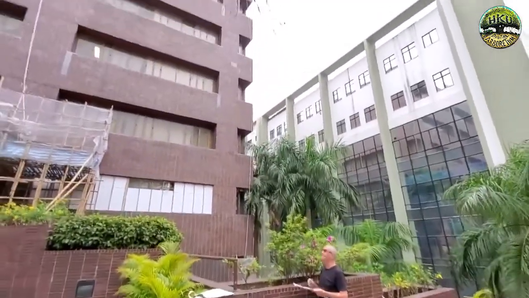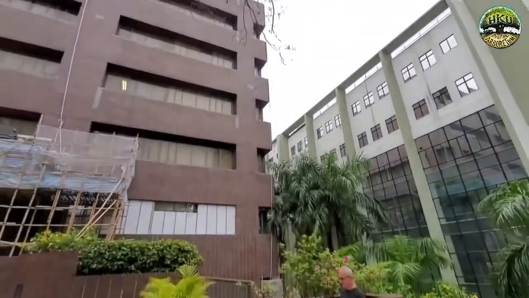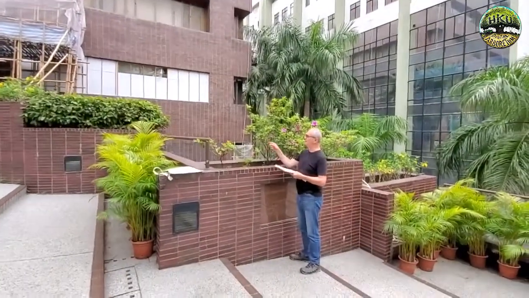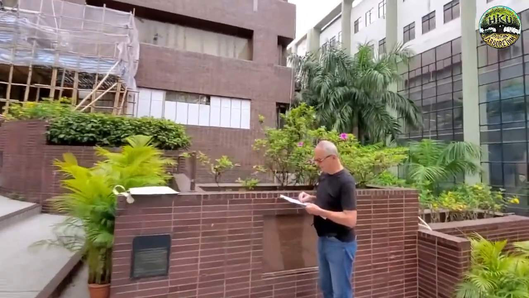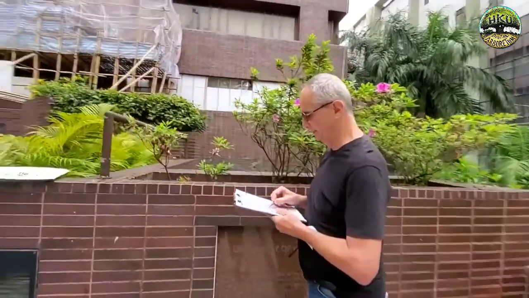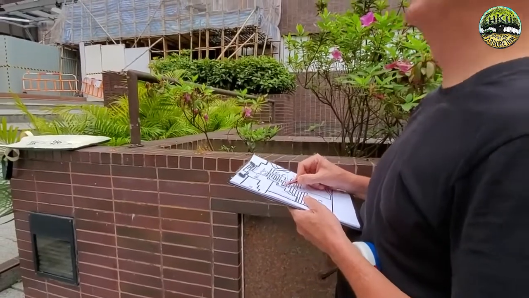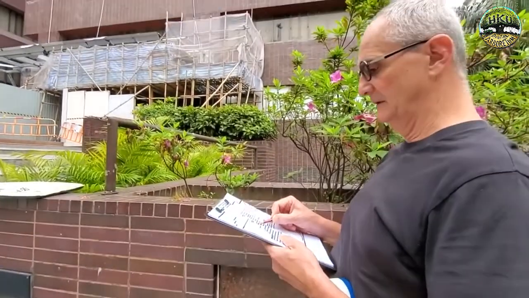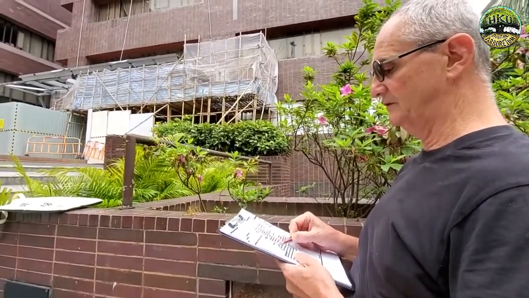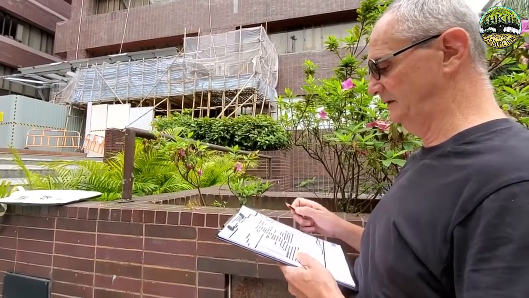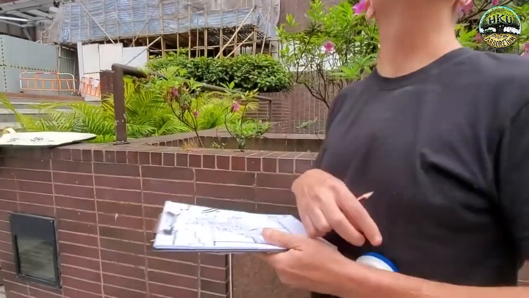So now I'm standing more or less just below the extent of the crown here, which is a circular wall. I'm standing here at the moment, and so the crown of the tree extends about here. Let's have a look this way.